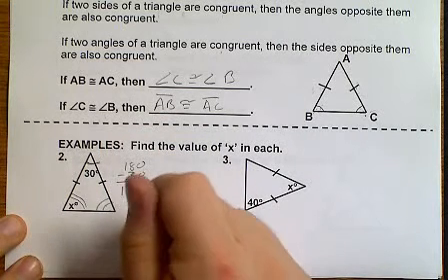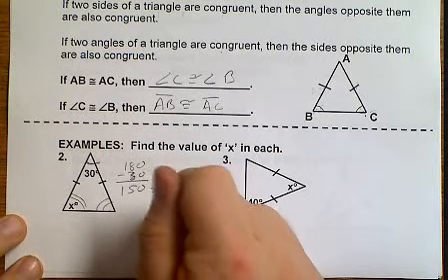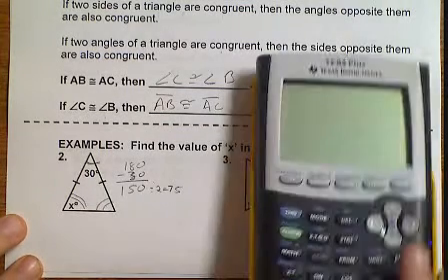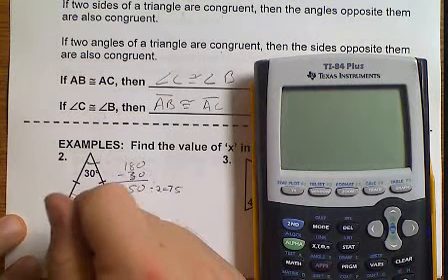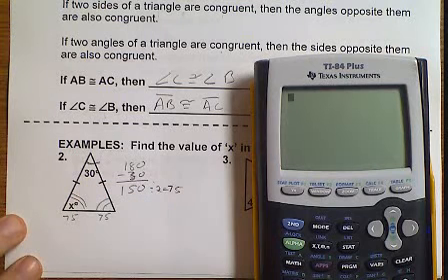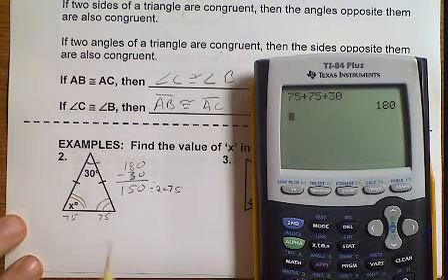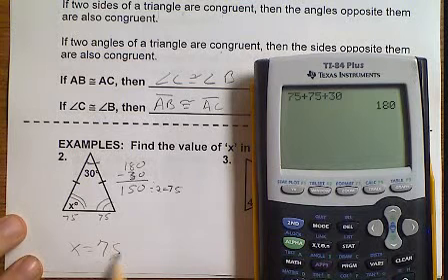And 150 divided by 2 is 75. I'm going to go ahead and check that. So if I say that this is 75 and this one is 75, 75 plus 75 plus 30 equals 180. So I know that x equals 75.